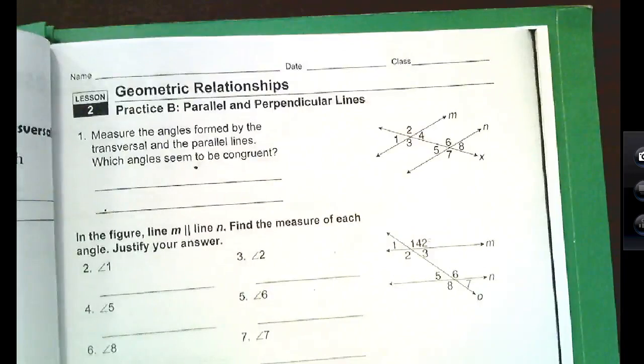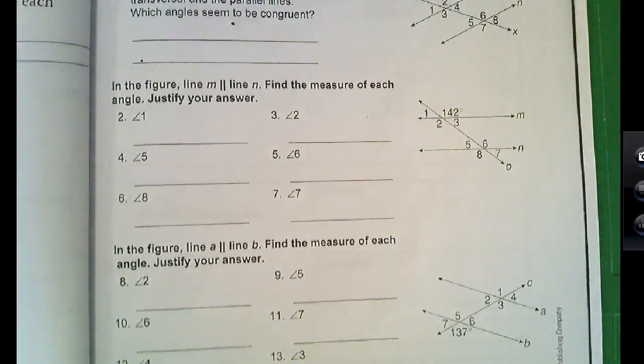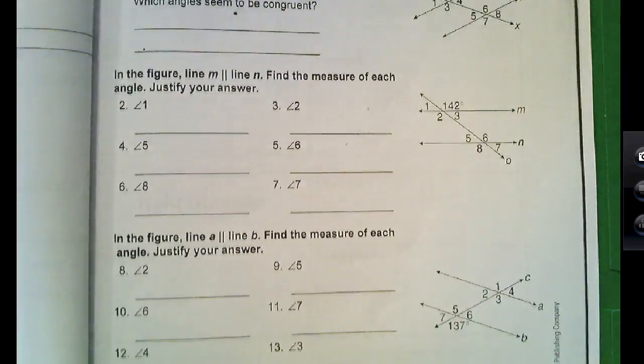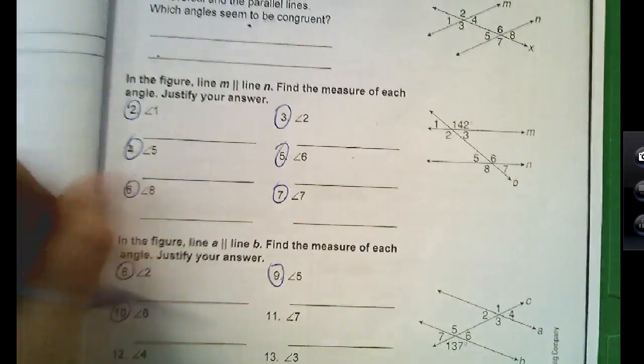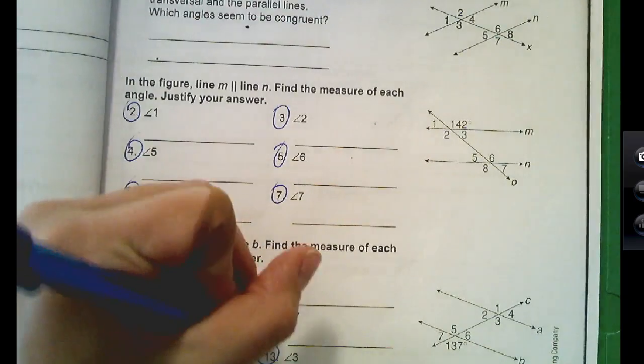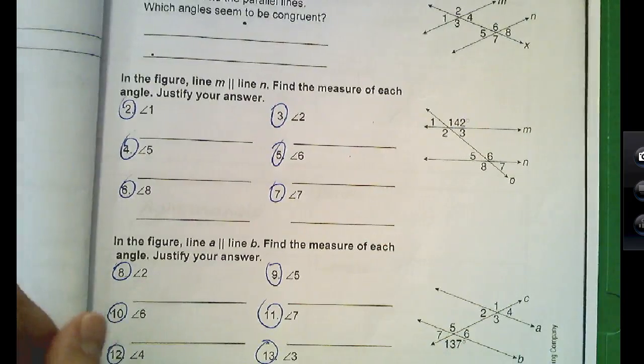Nicely done. All right. I want you guys to go to this worksheet right here. And you have to do 2 through 15. So basically everything except number 1.